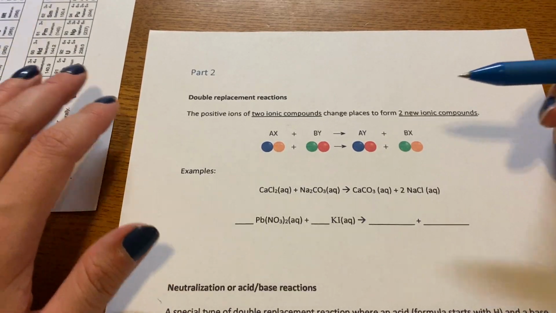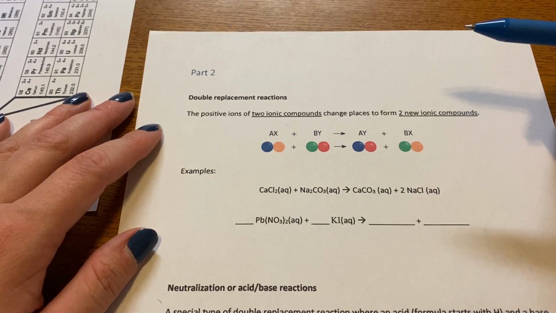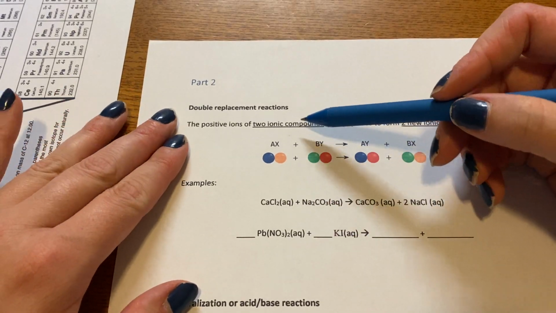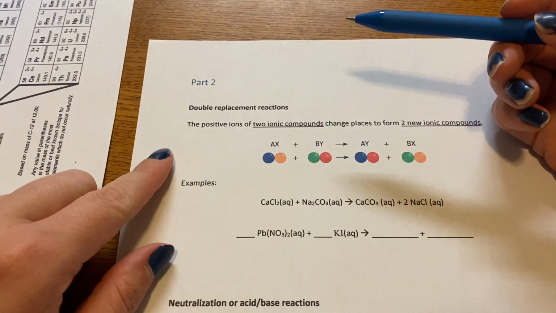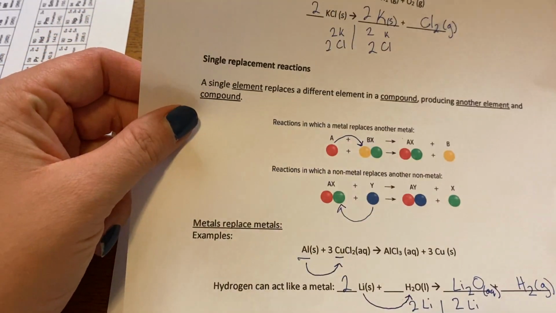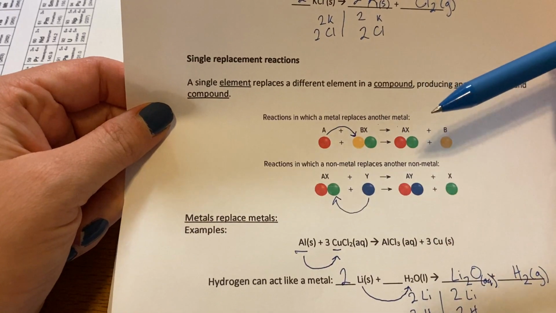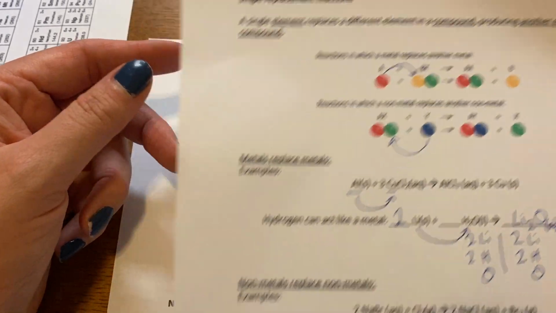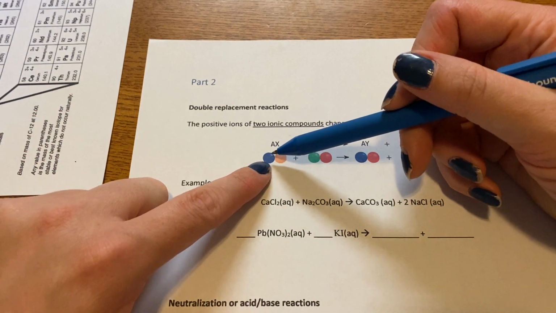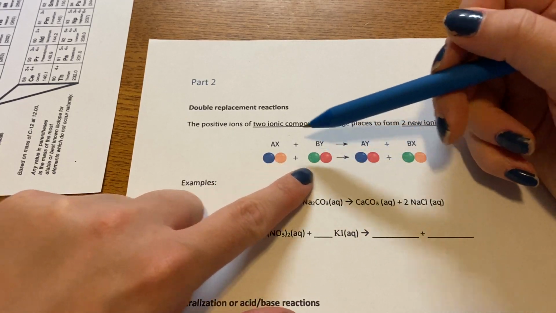Last time we learned about synthesis, decomposition, and single replacement reactions. We're going to learn about 3 other types of reactions in this video. The first one is going to be double replacement reactions. In single replacement, you remember that one element comes in and kicks another element out of the compound, depending on whether it's metal or a non-metal. Double replacement, both are getting replaced. So here you have metal, non-metal, metal, non-metal, and actually the metals are going to switch non-metals.